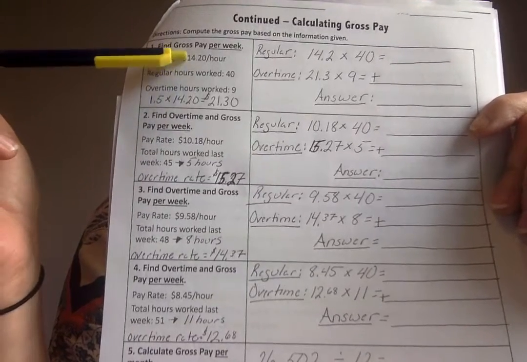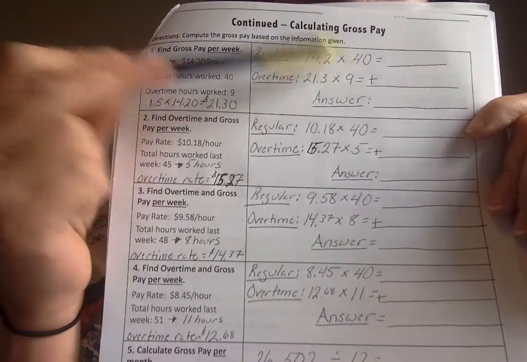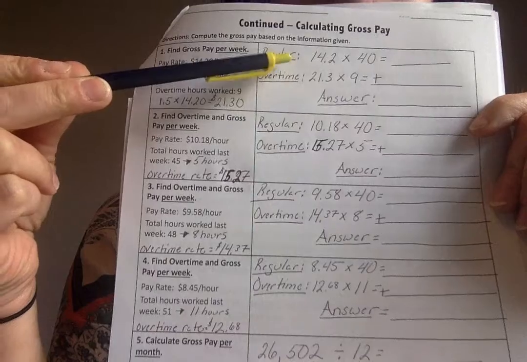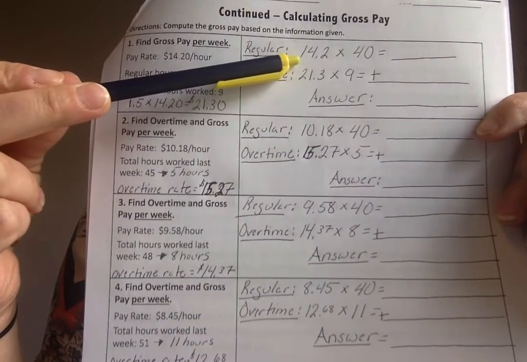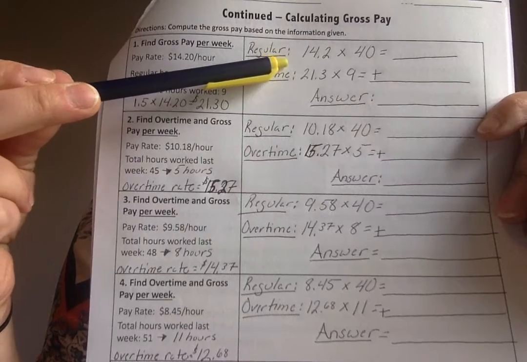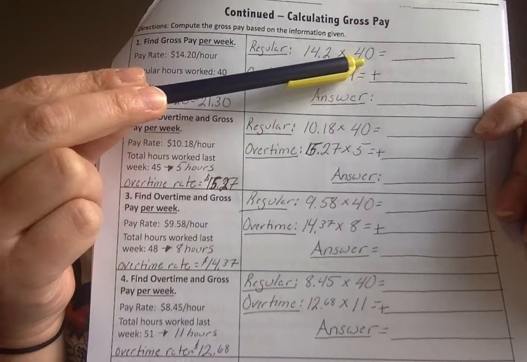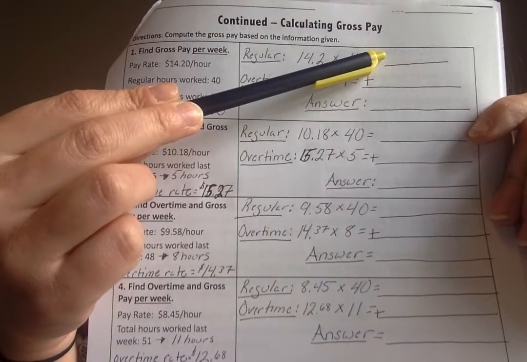You take your pay rate and your regular hours worked and you multiply them. This is where those calculators are going to come in handy. So go ahead and type in your calculator. I already have your pay rate here on this first one. $14.20 times 40 hours. Get your answer and write that there.